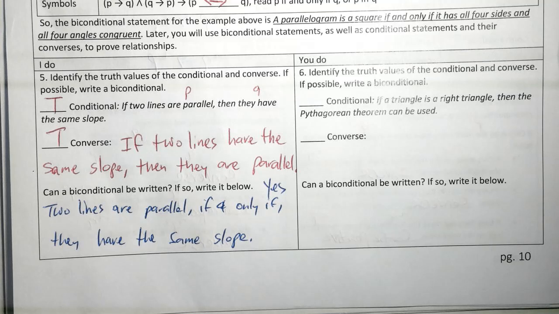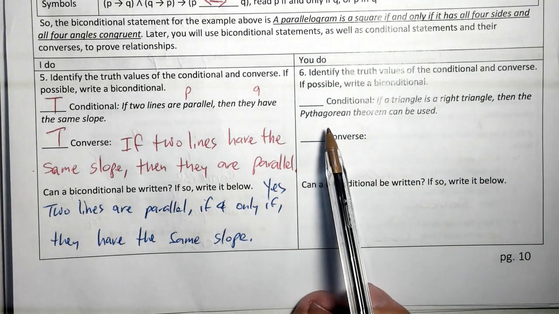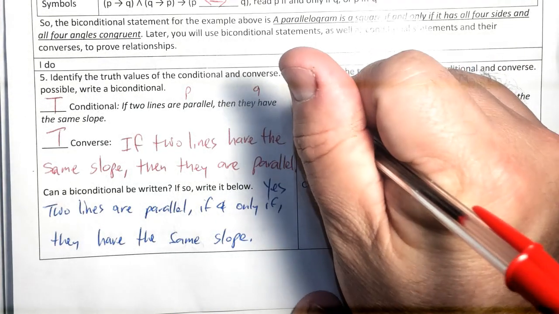All right, number 6. Identify the truth values of the conditional and its converse, and if possible, write a biconditional. So, if a triangle is a right triangle, then the Pythagorean theorem can be used. Absolutely true.